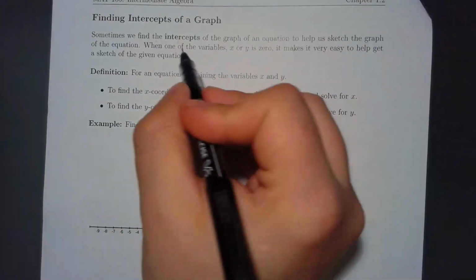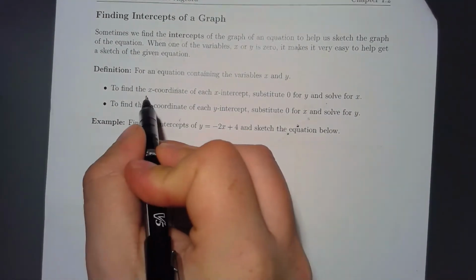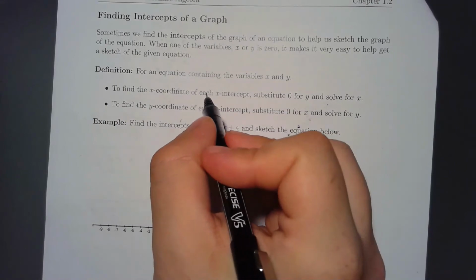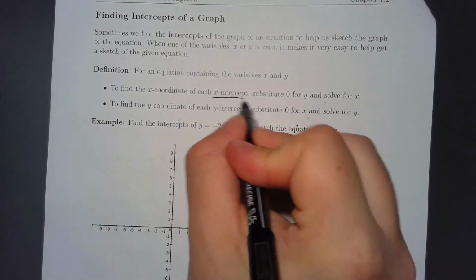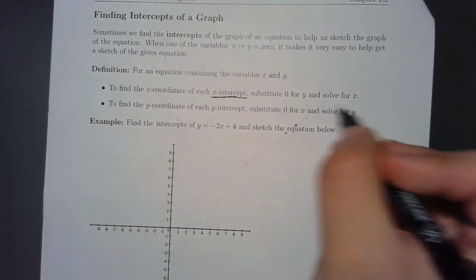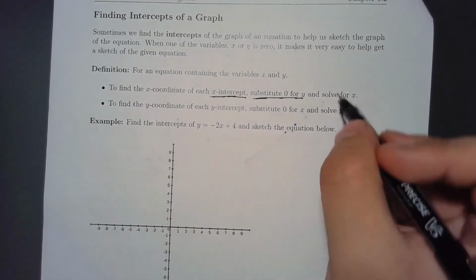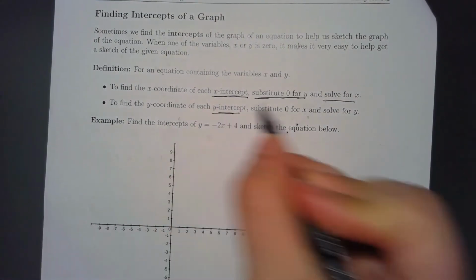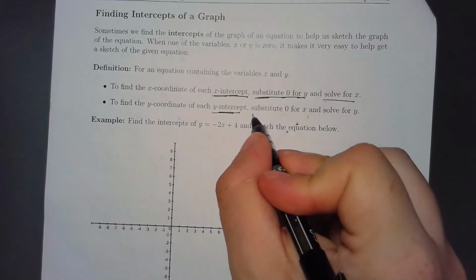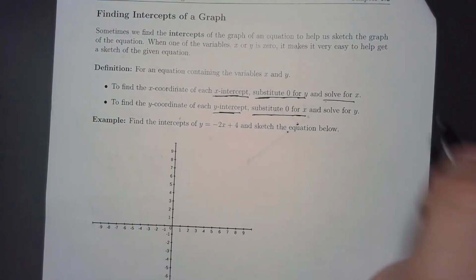An intercept, mathematically, if I want to find the x-intercept, you're going to make y equal to 0 and then solve for x. If I want to find the y-intercept, you're going to make x equal to 0 and solve for y.